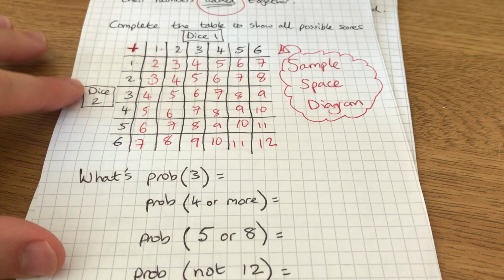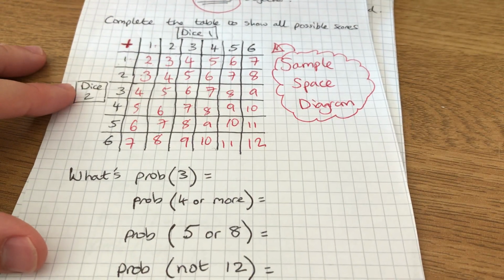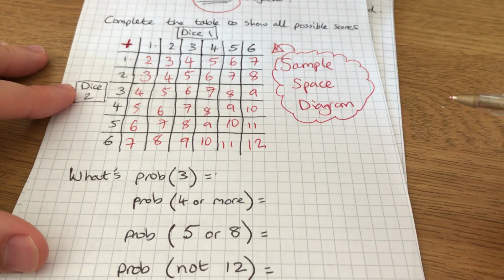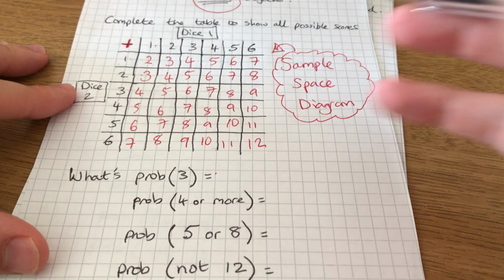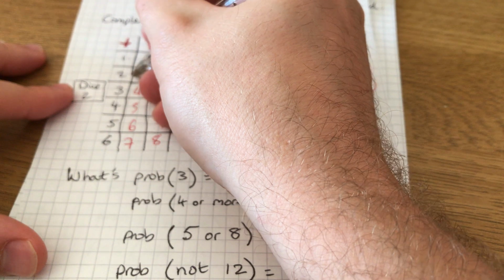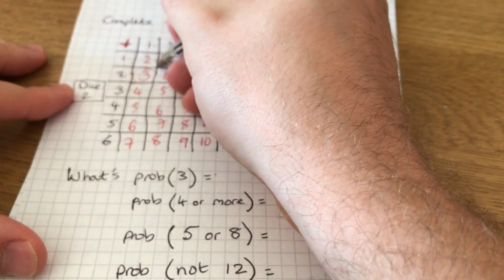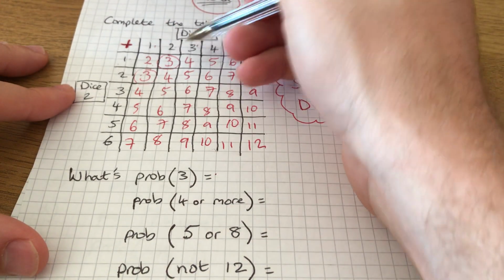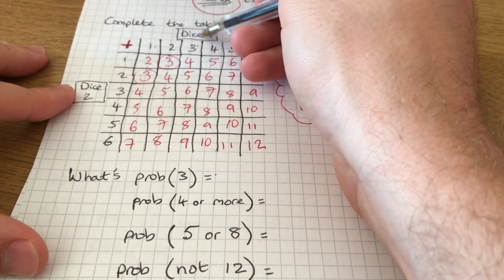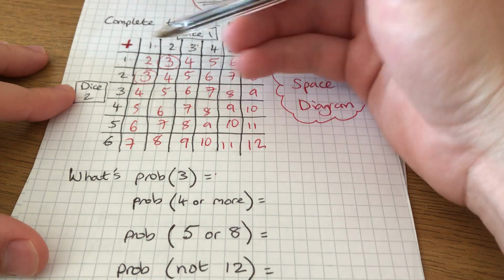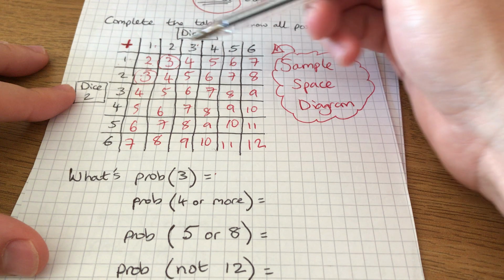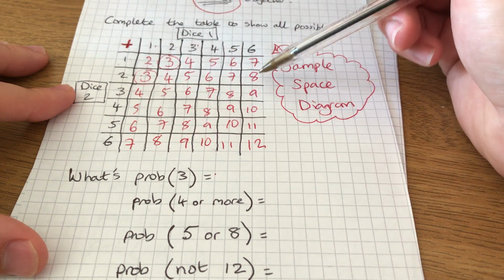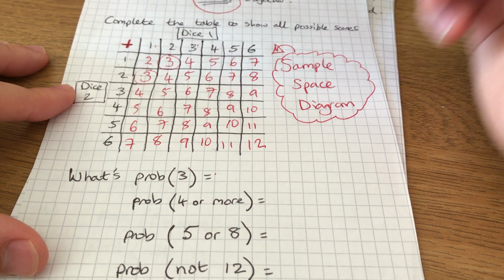Right. Now we're going to use our sample space diagram to work out the probability of certain things happening. So I've just spoken about the probability of a 3 happening. We have got a 3 there and a 3 there. Now, we've also got a 3 here and a 3 here, but that's just 3 on dice 1 and 3 on dice 2. That's not an outcome. Outcomes are conveniently here in red. That's after I've added the 2 dice together.